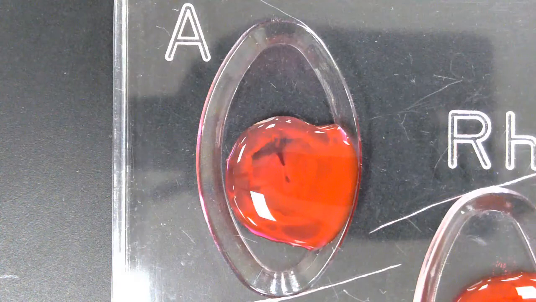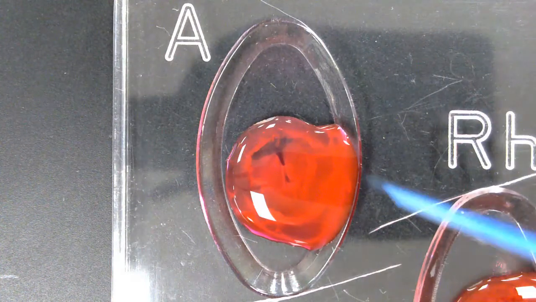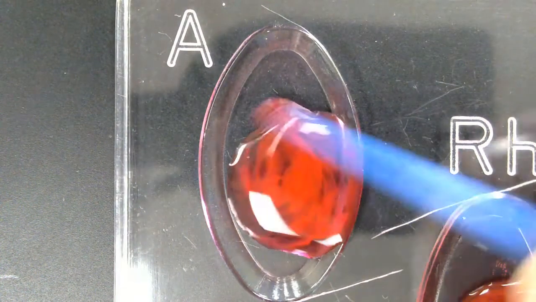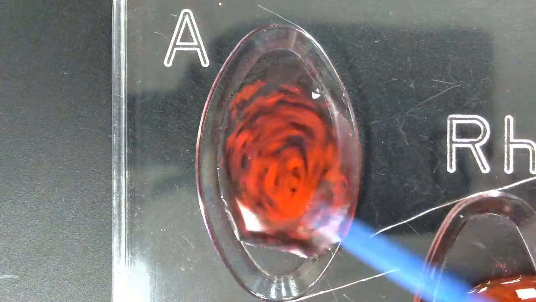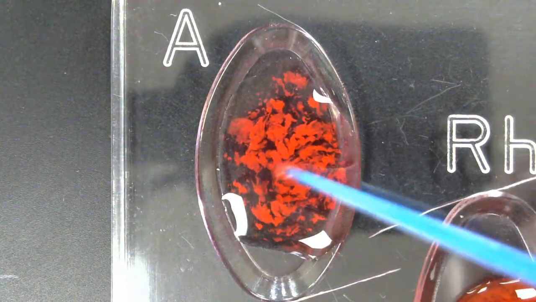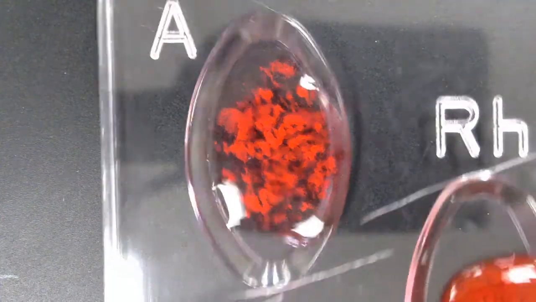Now let's look at our third character. So I already put the blood and the antibodies together. Let's stir this one up. And I definitely see that blood clumping there. You can see nice, neat clumping and agglutination.